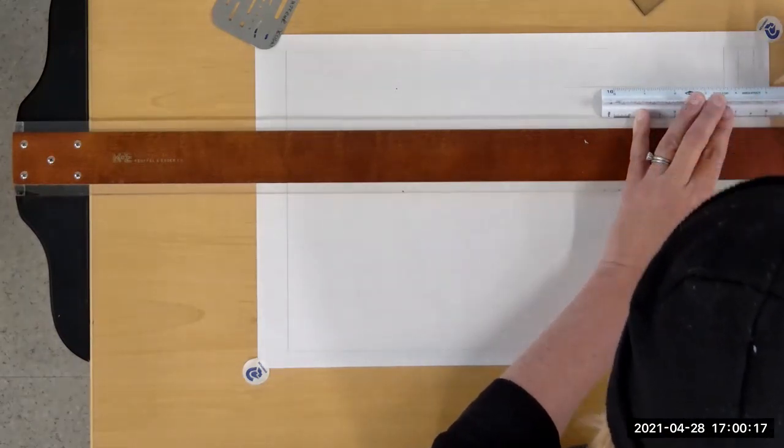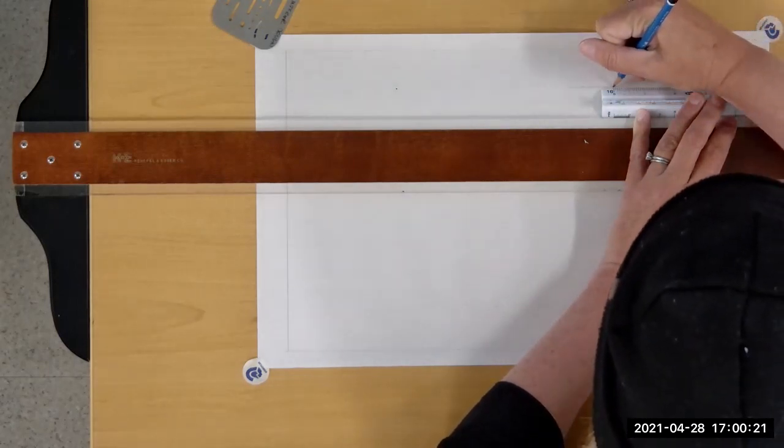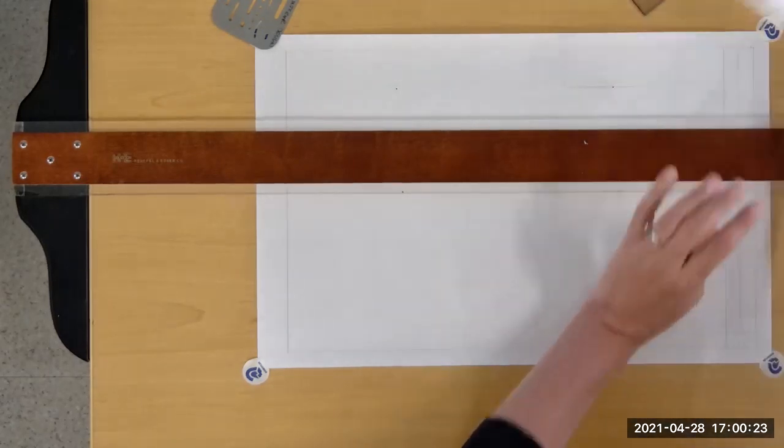So I'm going to find 5 1/8 here. And that's going to be my other starting point.